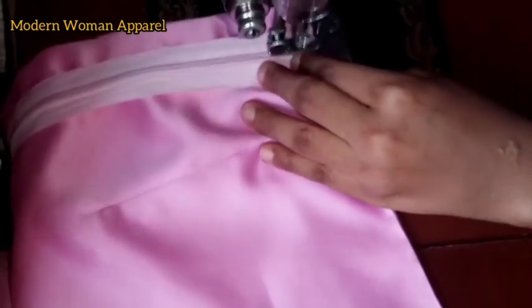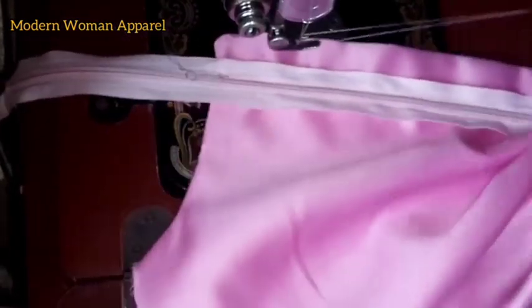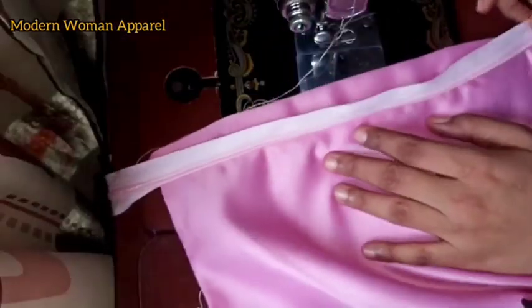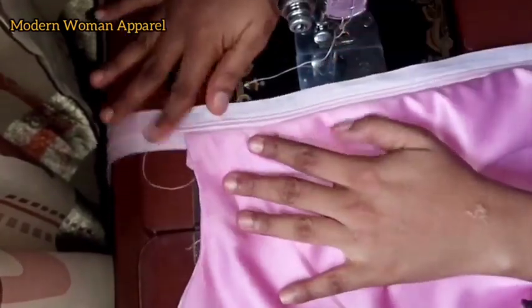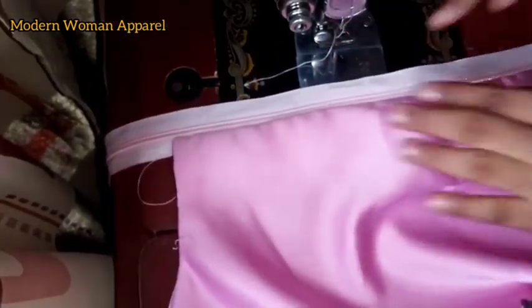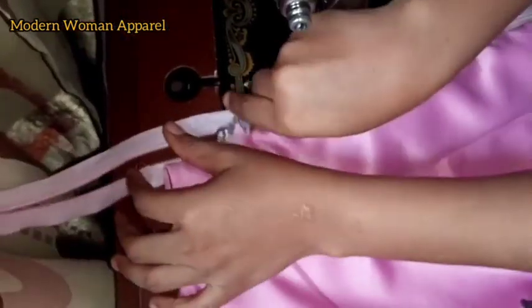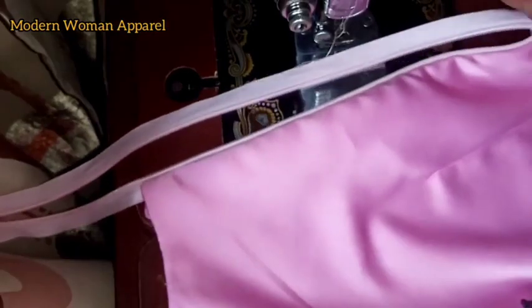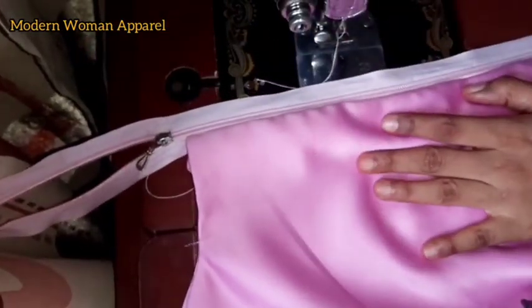Now, back stitch. So after sewing, this is what we have. This is how yours should look like. You can see it's very close to the zipper. This is how yours should look like. Also do same to the other side.